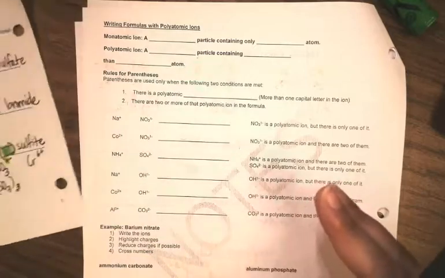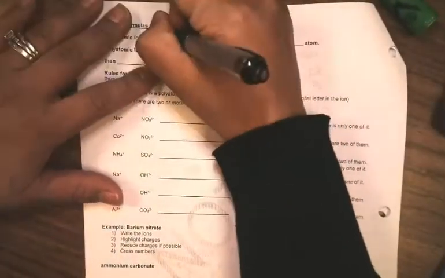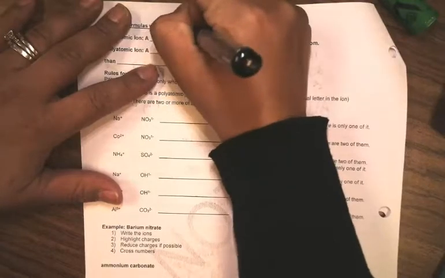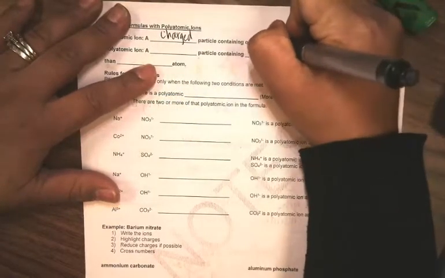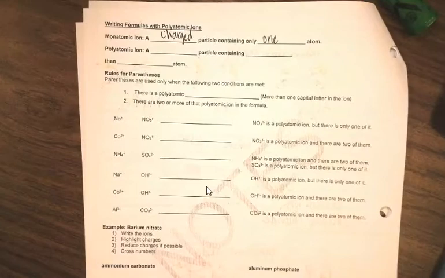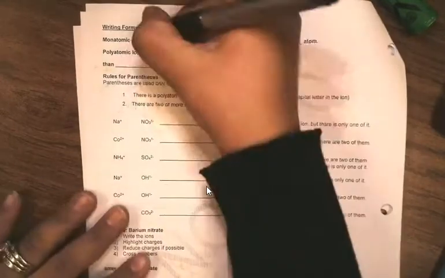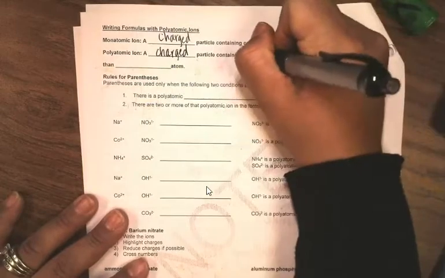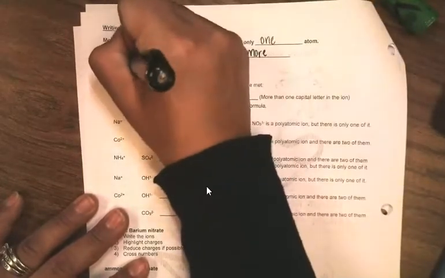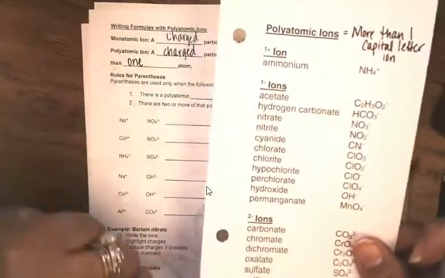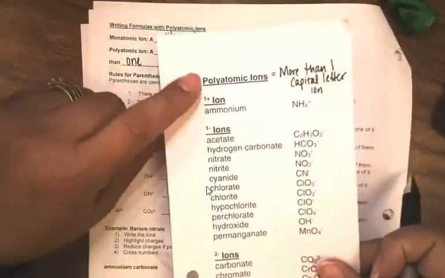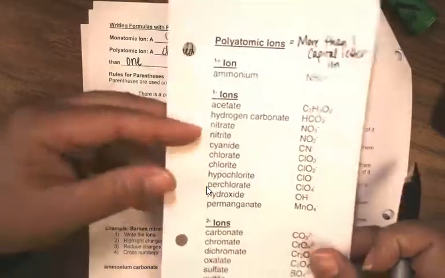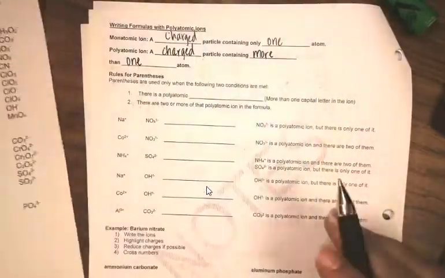A monatomic ion is a charged particle containing only one atom. So that's what we looked at on day 1. And then a polyatomic is a charged particle containing more than one atom. So you have your list here that I gave you in class yesterday. Polyatomic, more than one capital letter ion, right? All of these have more than one capital letter.